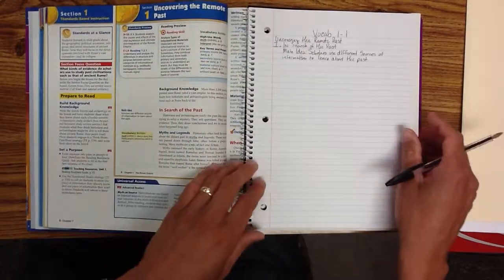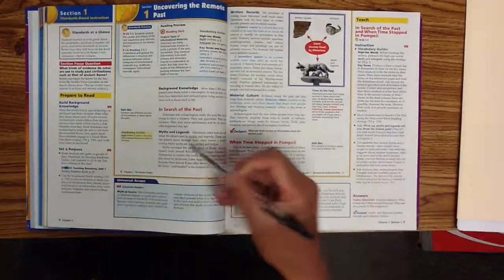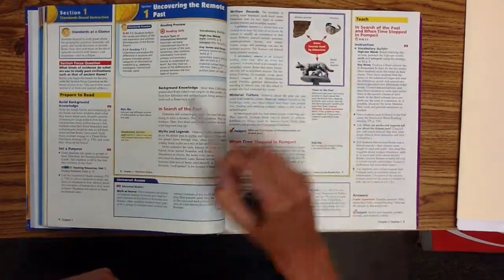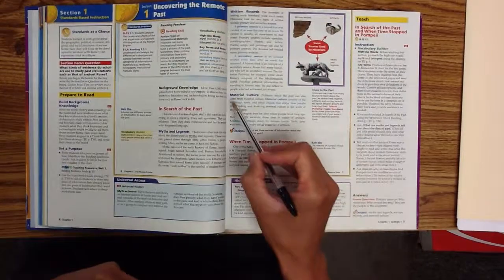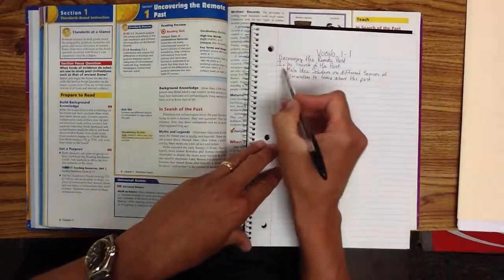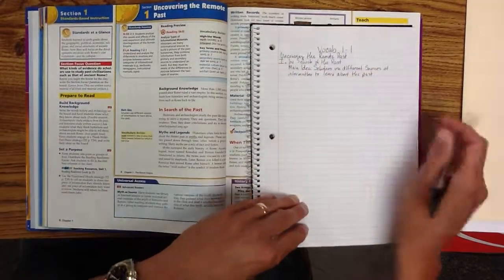Now that I've got my first red section title, in search of the past, then I've got the main idea, then what I'm going to do is I'm going to look through this first red section and I'm going to look for how many blue subsections there are. In this case there are 3. Myths and legends, written records, material culture. So now I'm going to create a list underneath Roman numeral 1 to indicate that there are 3 subsections here.